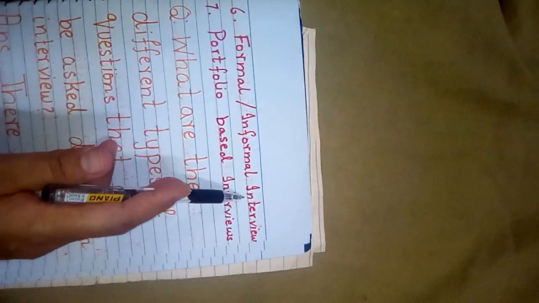And then we have formal or informal interview. An interview can be in a very formal way or even in an informal way. But even if the interview is in an informal way, you must remember that the interview is being asked to test your potentials.